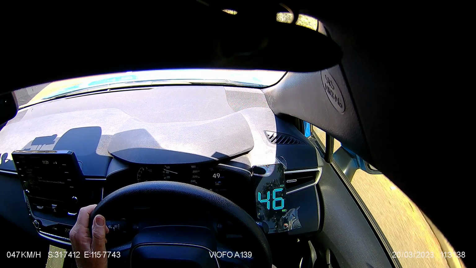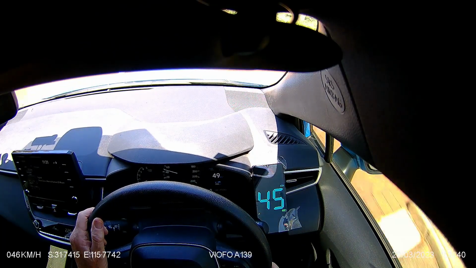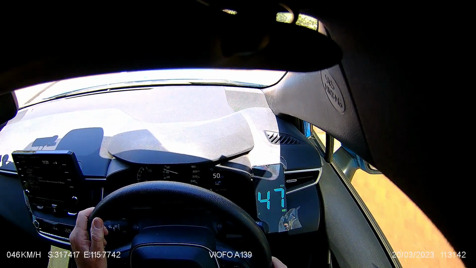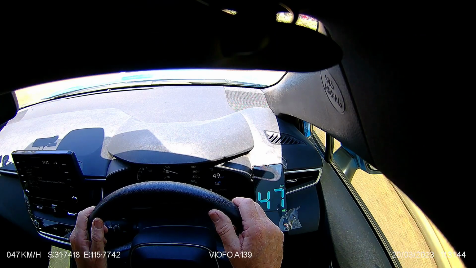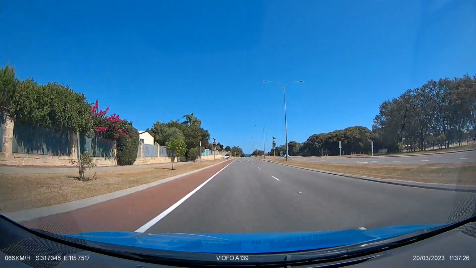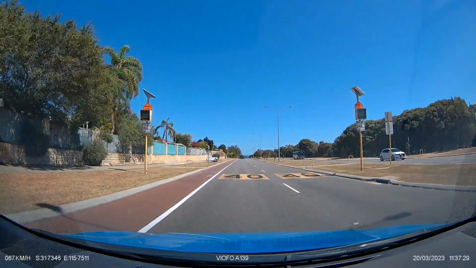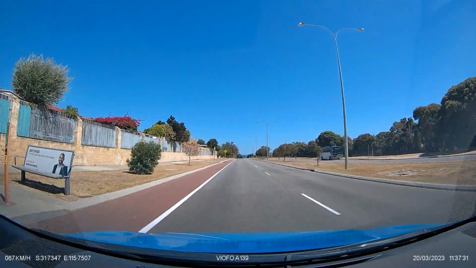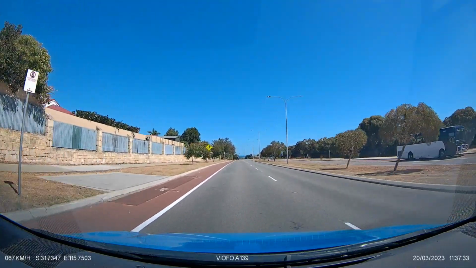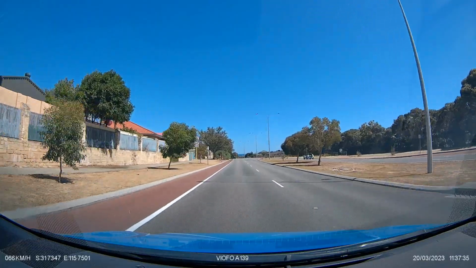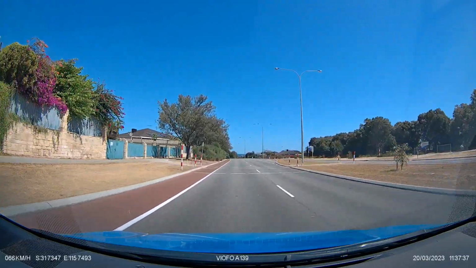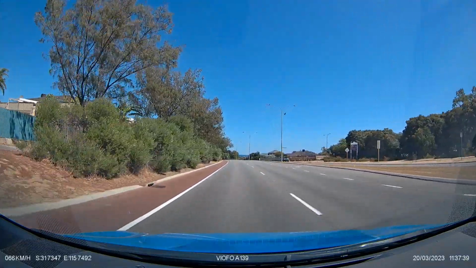So 50 on the car speedo, 46, 47 is the true speed of the car. So it's a consistent thing. You've just got to get to know your car, and when the situation requires it, drive your car at the correct true speed rather than the speed being displayed on your speedo.